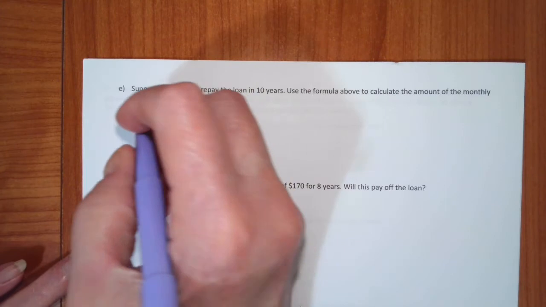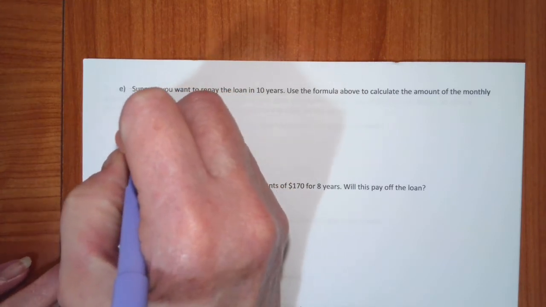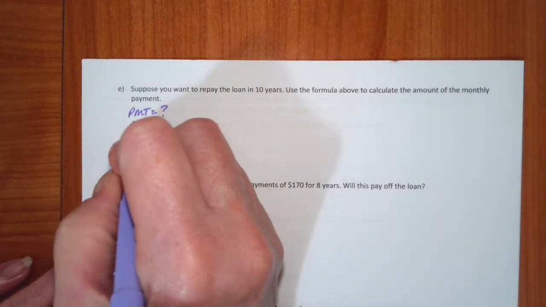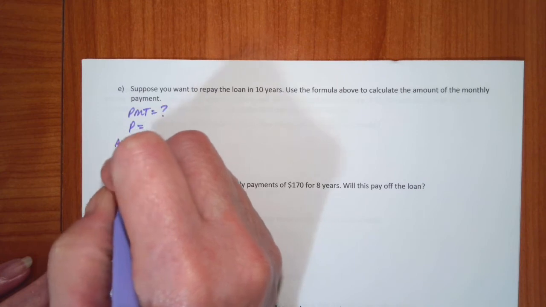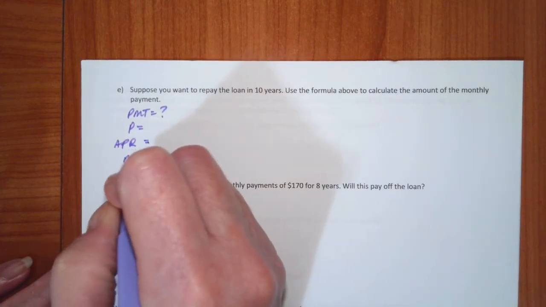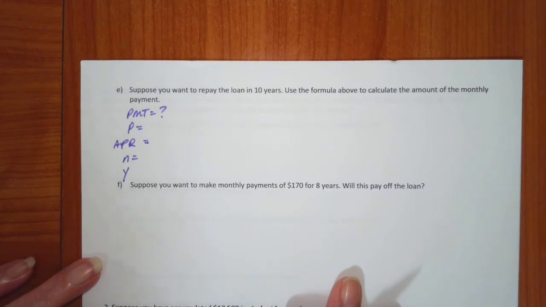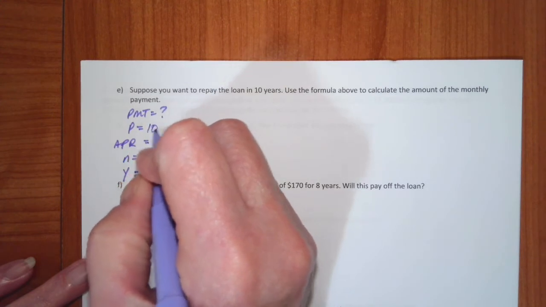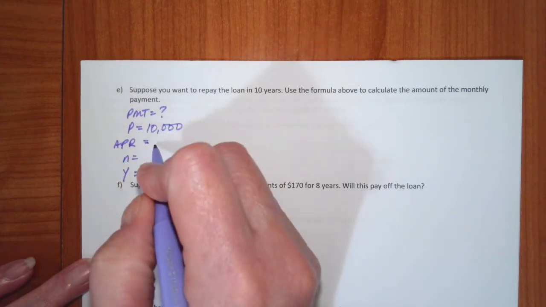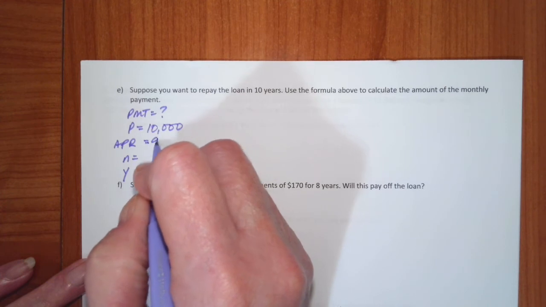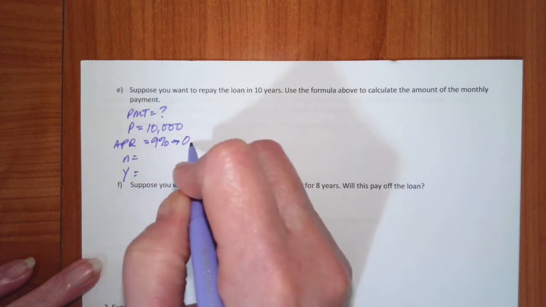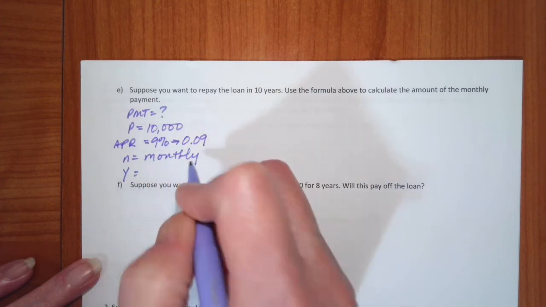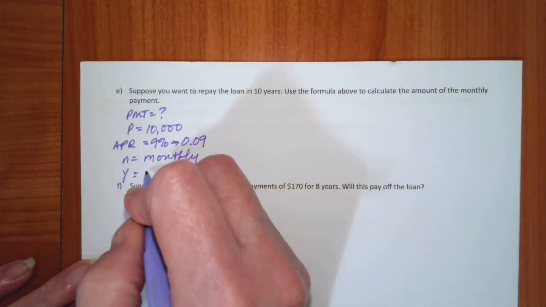Okay, so that means I want to know what is the payment. Well, I've got all these other variables, the P, the APR, the N, and the Y, and I have to know all of those in order to solve for this. Well, we know the principal, the loan amount, is $10,000. The APR is 9%, which becomes 0.09. The N is monthly, and the Y, we want to pay it off in 10 years.